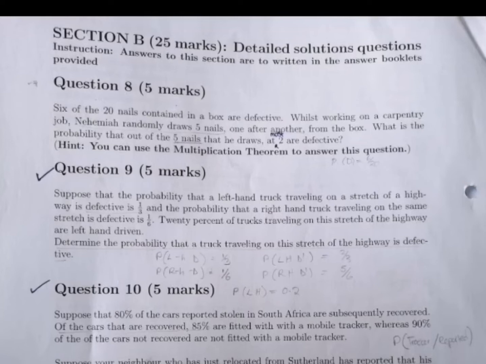So question 8 says that 6 of the 20 nails contained in a box are defective. Whilst working on a carpentry job, Nehemiah randomly draws 5 nails, one after another, from the box.